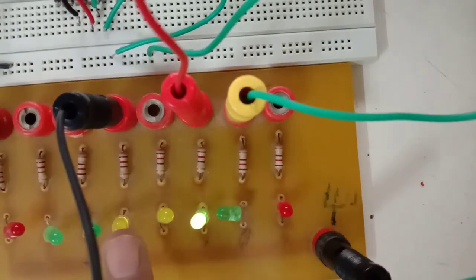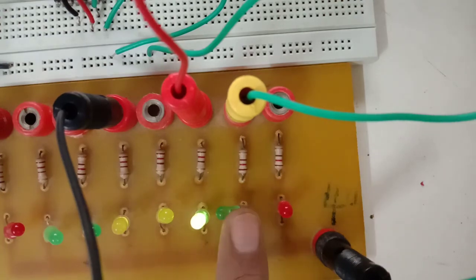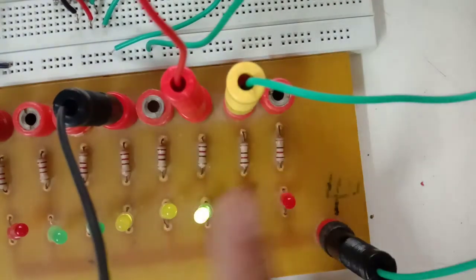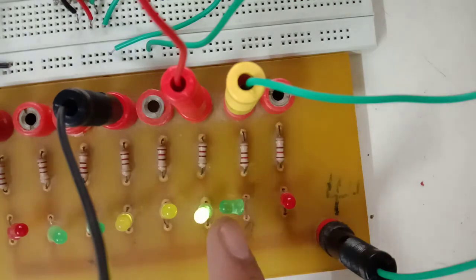When A is greater than B, the fifth number LED, this LED, will glow. When A is less than B, this LED will glow. This LED here, this LED. Okay, so in this way we implement the 4-bit comparator. Okay, thank you.